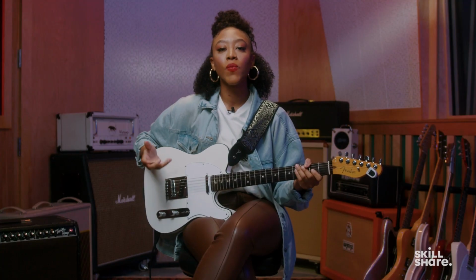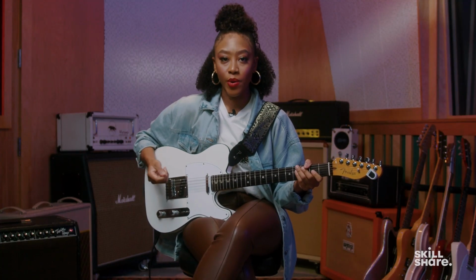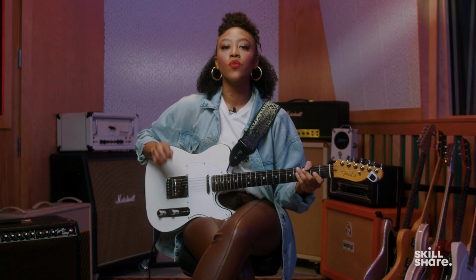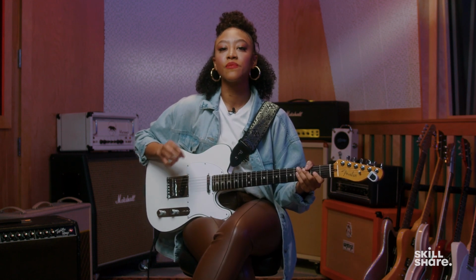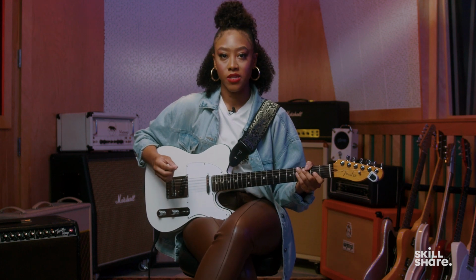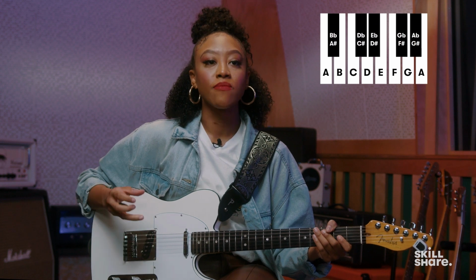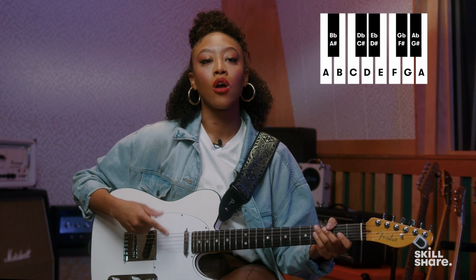So how do I know where my notes are on the fretboard? First, we gotta know the basis of theory. Now, in Western civilization, music is comprised of 12 notes. Now I'm gonna bring up a piano. So if you notice on the piano, it is made up of 12 notes that are repeating.